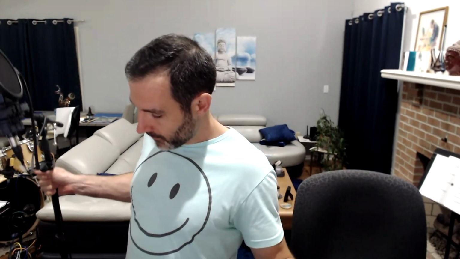Okay, so now I'm not using this microphone. This is the onboard microphone of the iMac that I'm using. So this will give you a sense of how it's different. You probably hear a little bit more room sound because it's not as good of a microphone, and I'm further away from it.